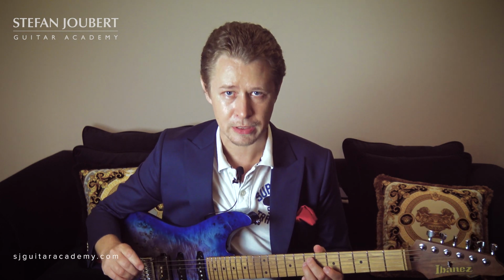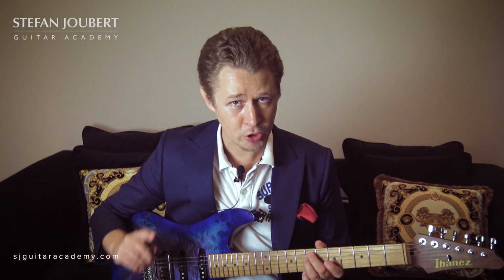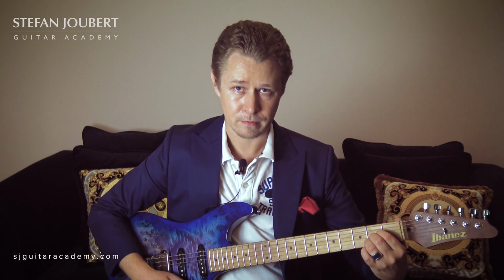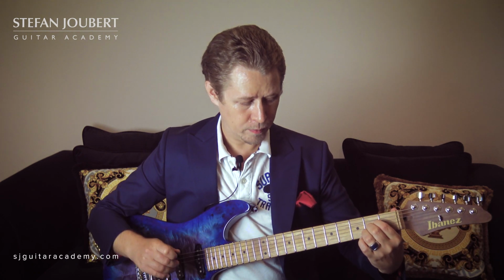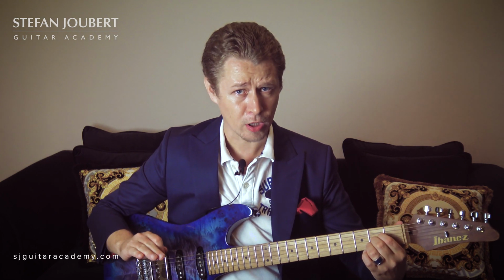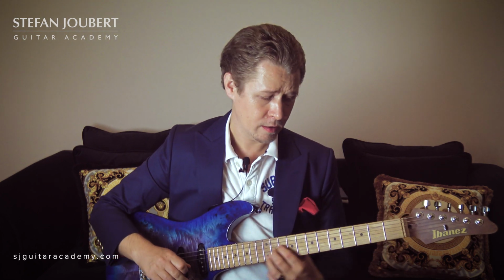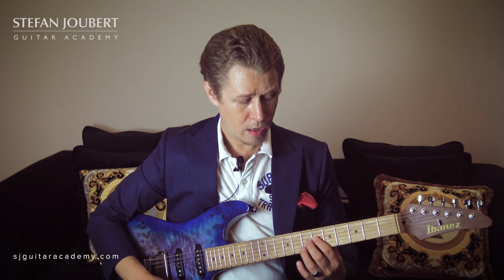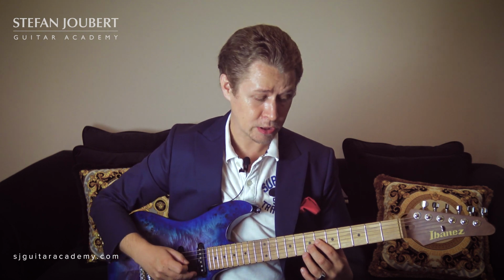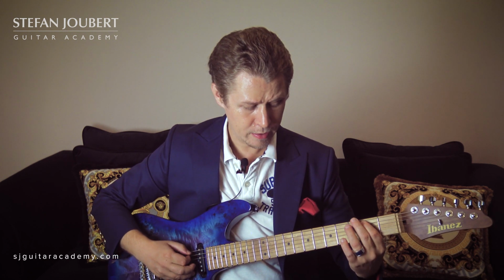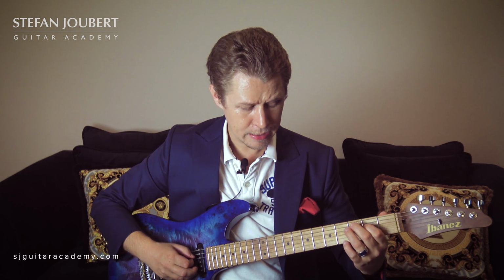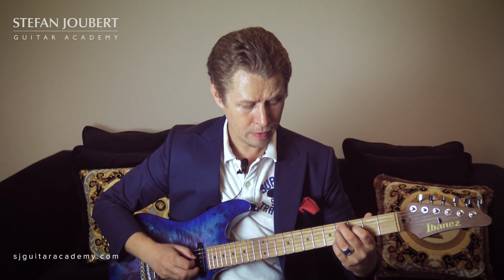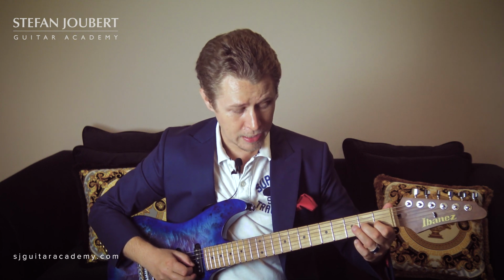A major's got 3 sharps. So it's got an F sharp, a C sharp, and a G sharp. So now we're dealing with 3 sharps, not 1 anymore, but 3. So now let us say and play it together in the open position. A, B, C sharp, D, E, F sharp, then G sharp, then A.